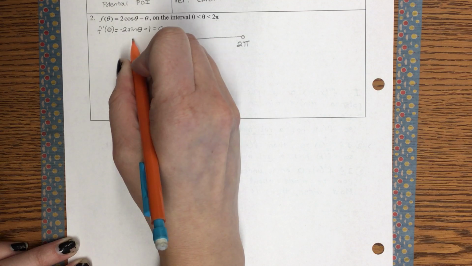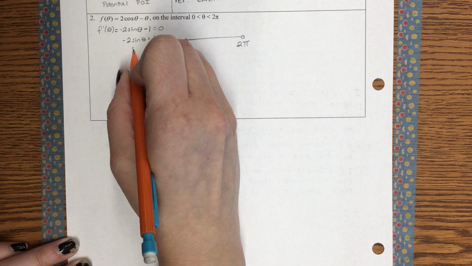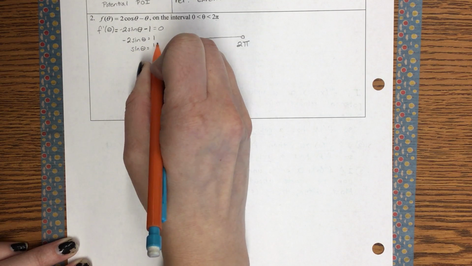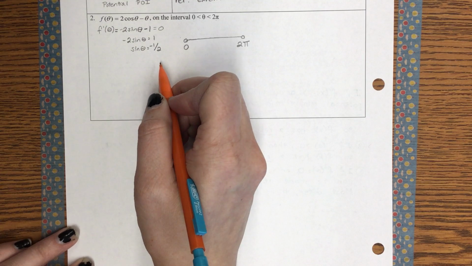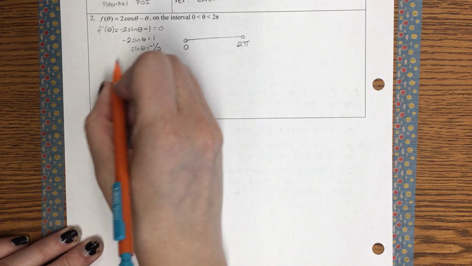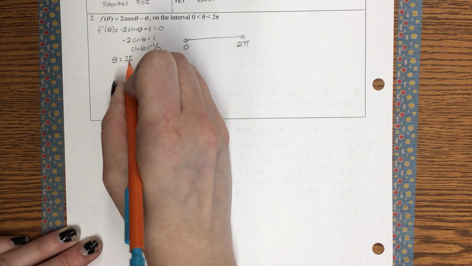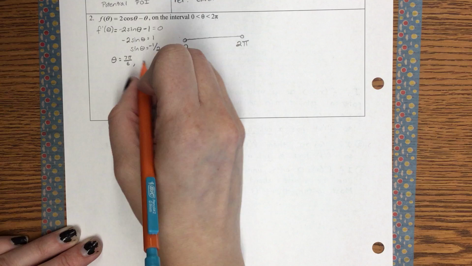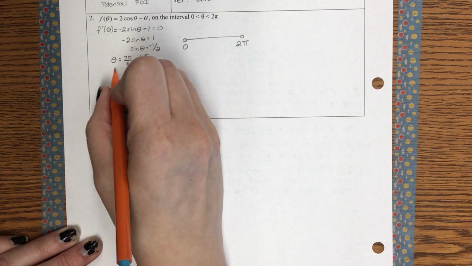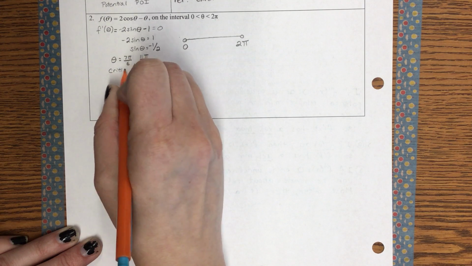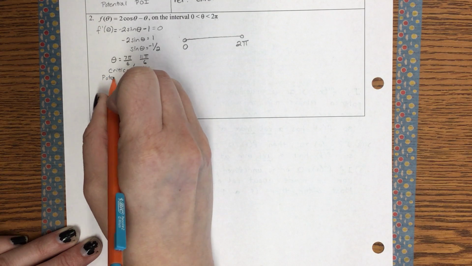So I've got negative 2 sine of theta equals 1. So sine of theta equals negative 1/2. Okay, sine of theta equals negative 1/2 at theta equals 7 pi over 6 and at 11 pi over 6. Okay, so these guys right here are our critical numbers, which means they're the potential maxes and mins.